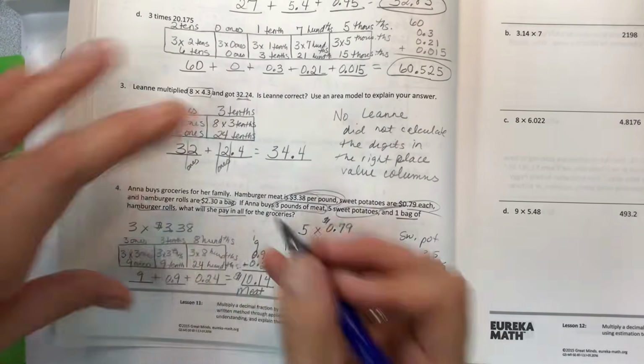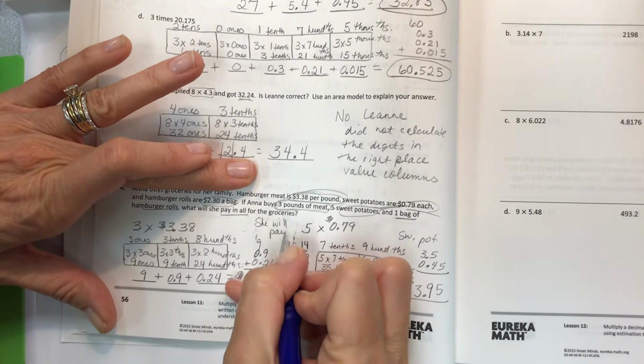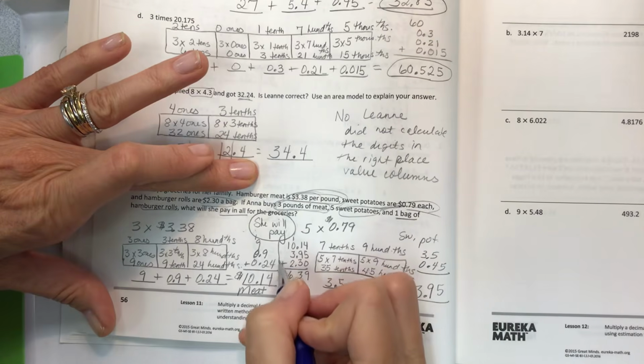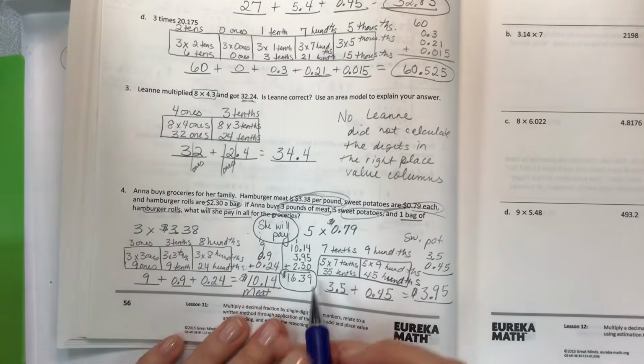This is all money, and I like to say she will pay $16.39 for all her groceries.